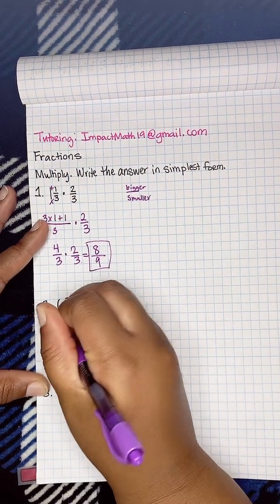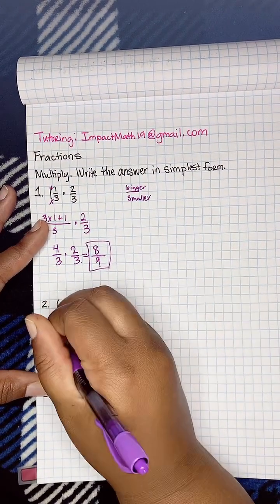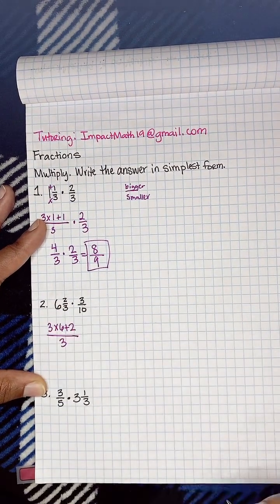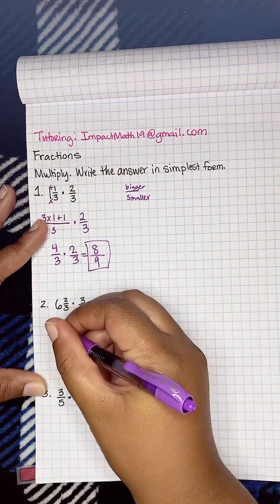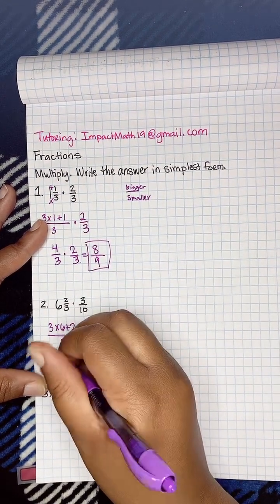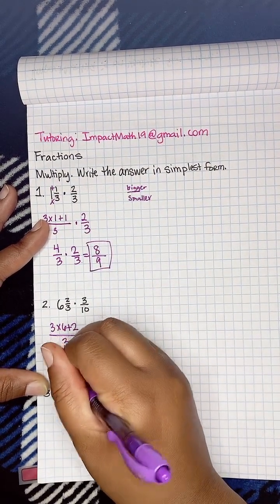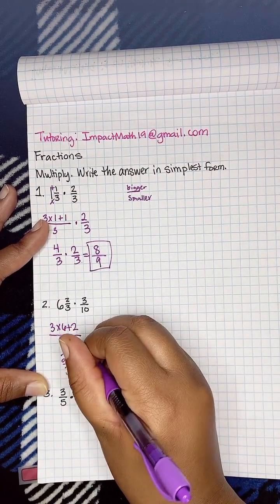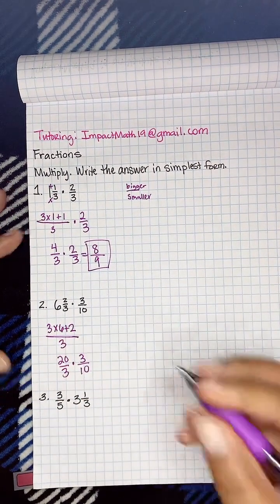So we did 3 times 6 plus 2, and that's all over 3. 3 times 6 is 18, plus 2 is 20. 20 over 3. Good. And now we're multiplying that by 3/10.